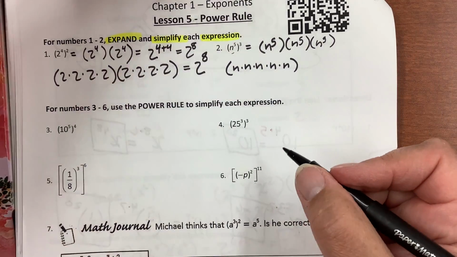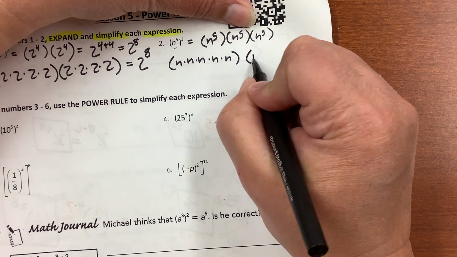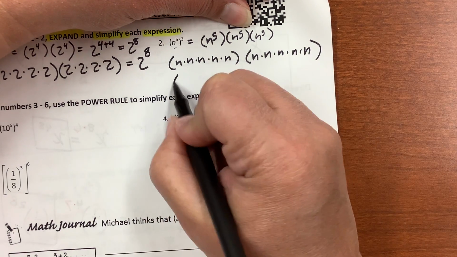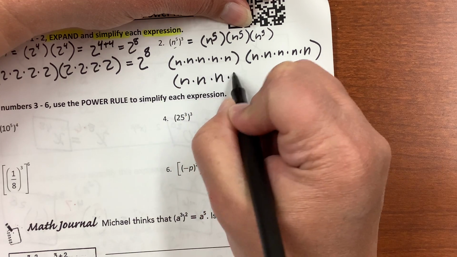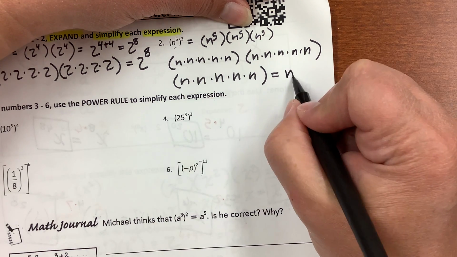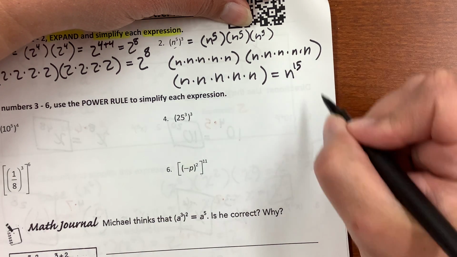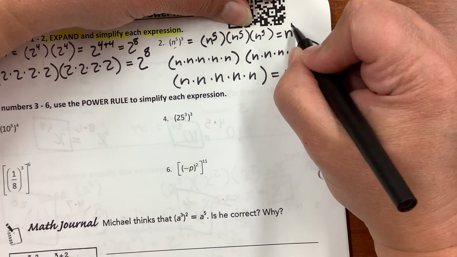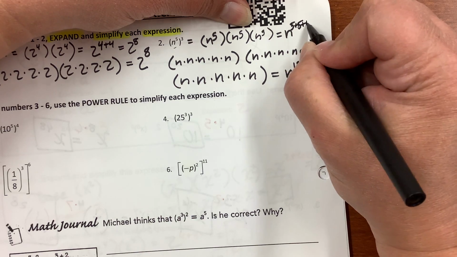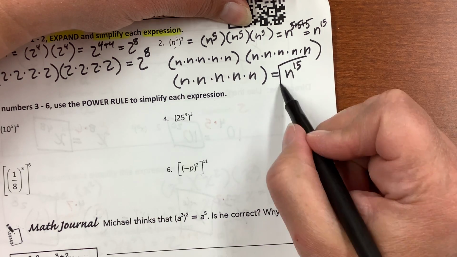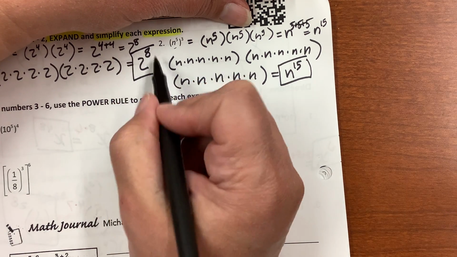Please have enough room. There's got to be enough room. Did I not give myself enough room again? I didn't. Look at this. N times n times n times n times n. And now I have to come over here. N times n times n times n times n. And look at that. I have n to the 15th power. And remember, it would have been easier to just go n to the 5 plus 5 plus 5, which is also n to the 15th power. Boy, I'm missing that power rule today.